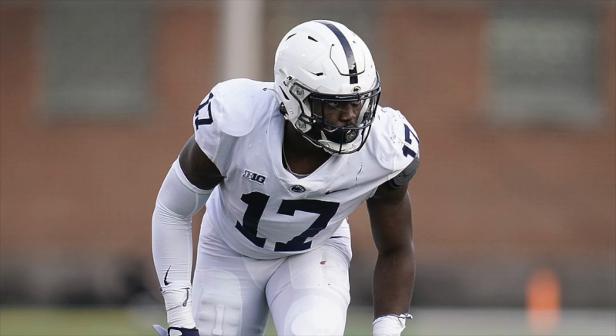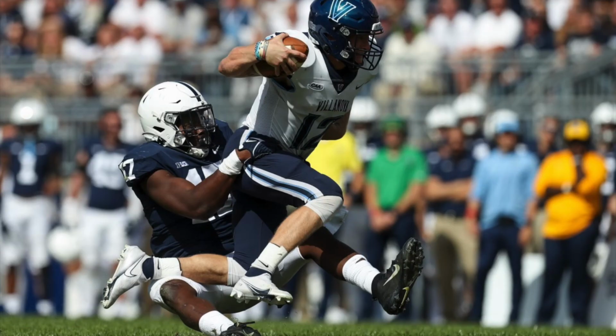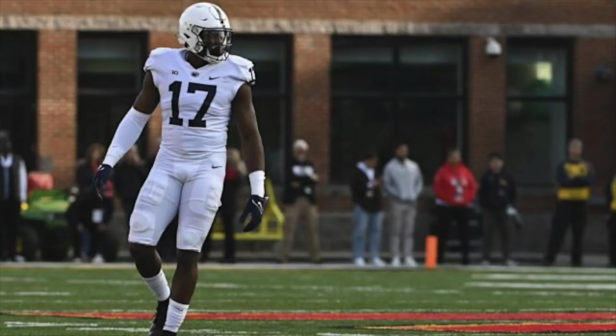Like I said, I kind of have him graded out as a day 2 pick, but I think there's a lot of potential there. He's a transfer from Temple, so he was a quality player at the AAC level, came up to the Big Ten, and has shown that he belongs. So I like him as a prospect. Can't wait to see where he goes.